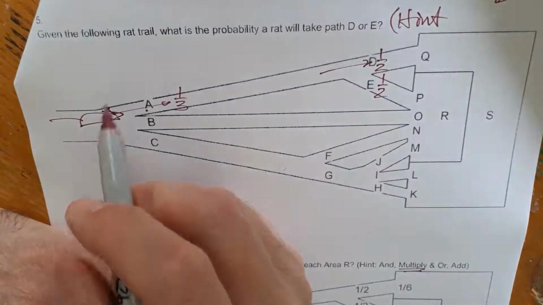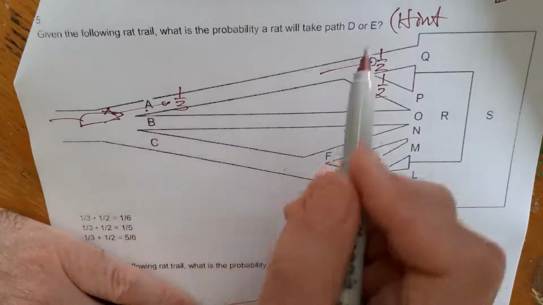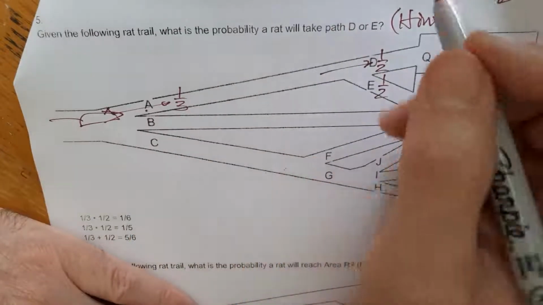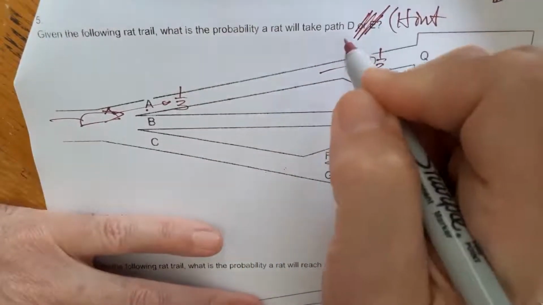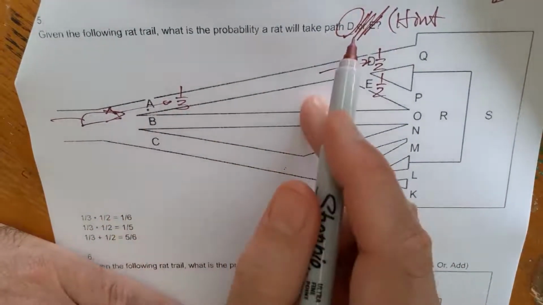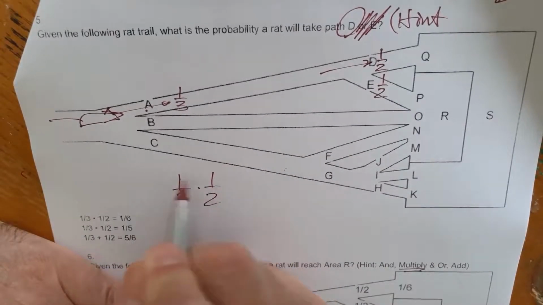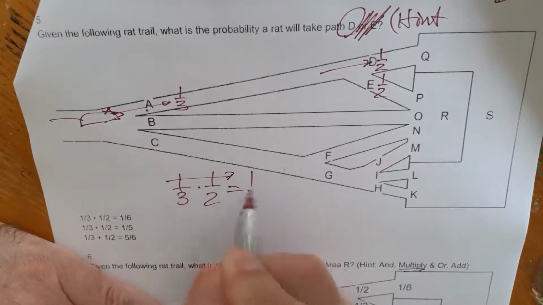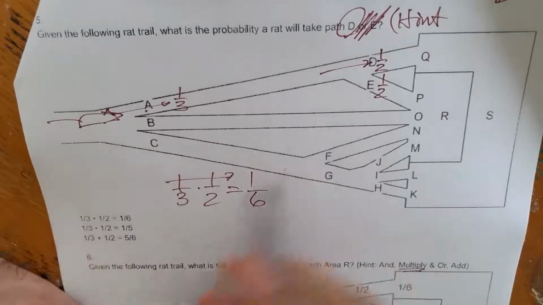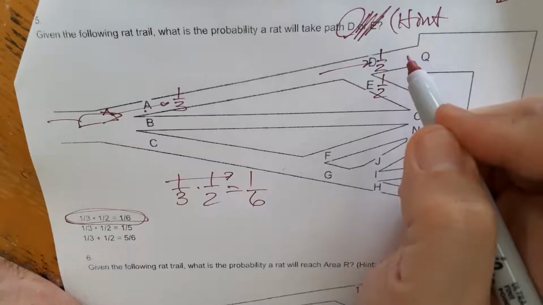Now, we could switch it the other way and say, oh, they went down E. I almost wish it said just D here, right? Not either of these. Let's just go with D, all right? So if we're going to go down D, it's and, multiply. So we take 1/3 and multiply it by 1/2. 1 times 1 is 1. 2 times 3 is 6. 1/6 is the probability it will go through D. Okay?